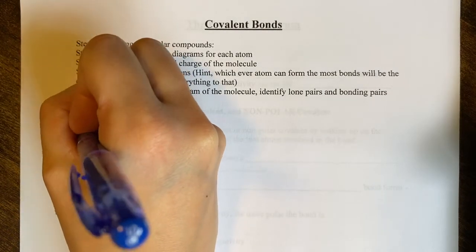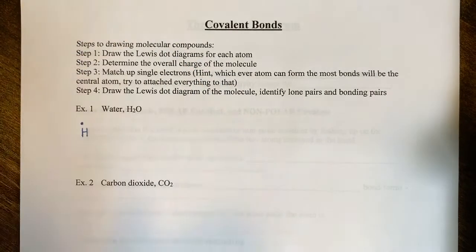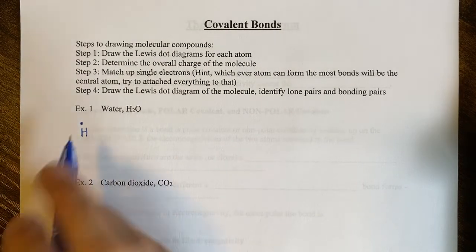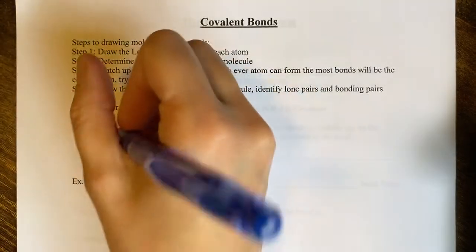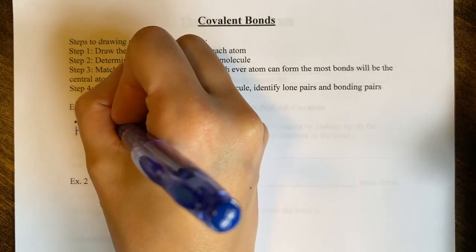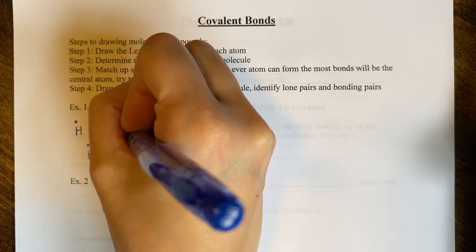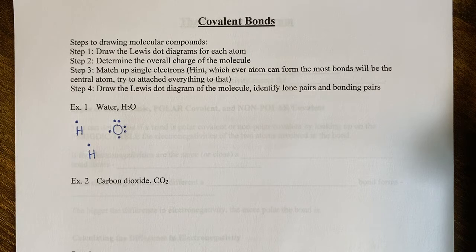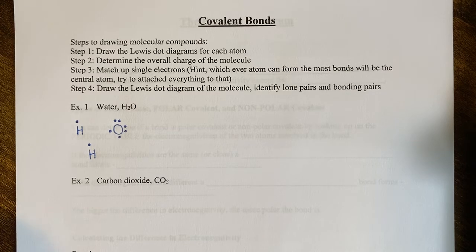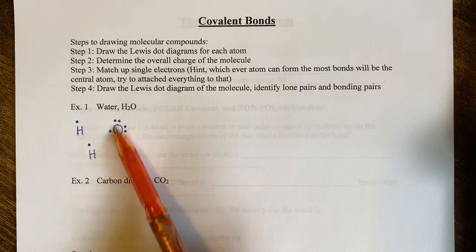Hydrogen's Lewis dot diagram shows only the valence electrons. Hydrogen is in group number 1. It only has 1 valence electron, so I'm drawing 2 of those, and I need 1 oxygen. Oxygen is in group 6, and it has 6 valence electrons. That looks like that.